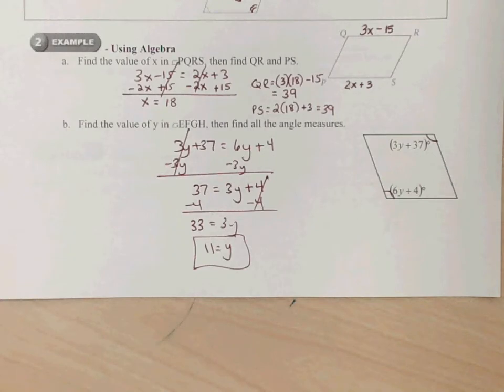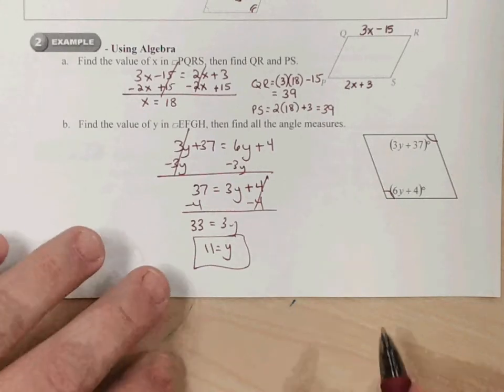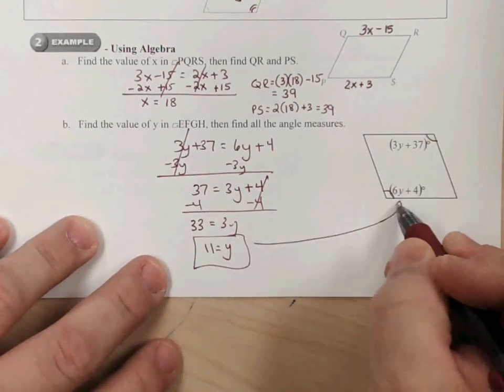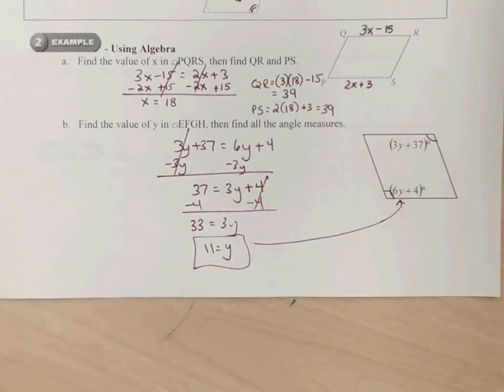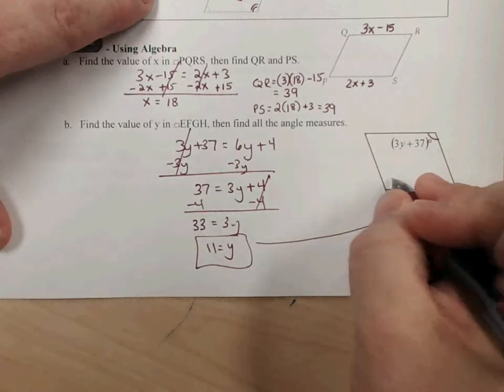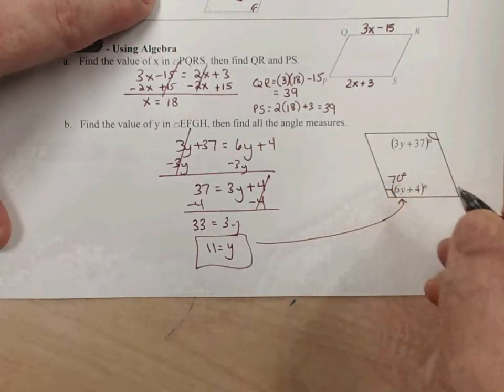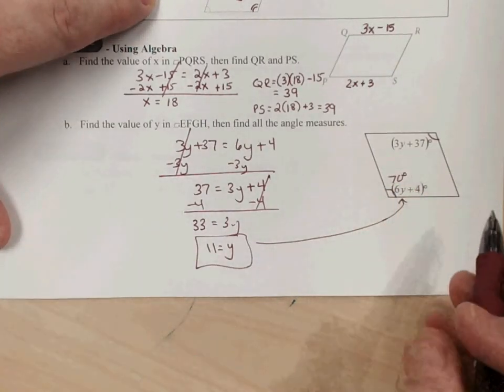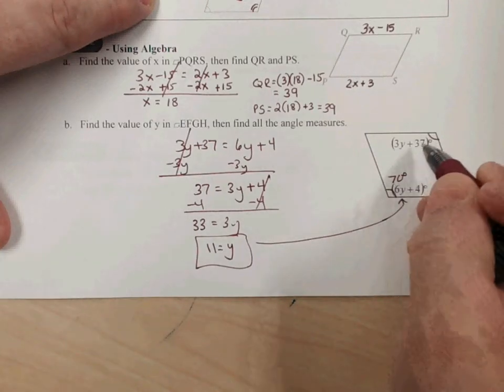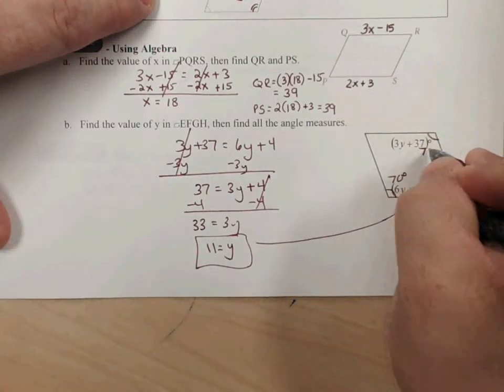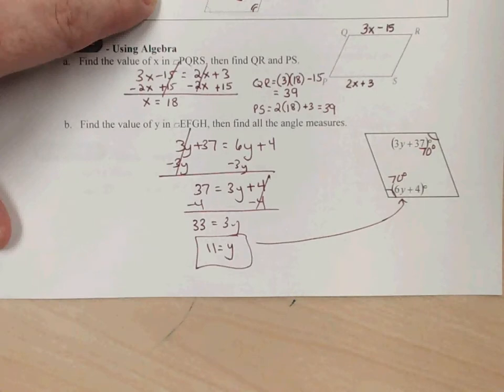Now we need to find all angle measures. In order to do that, we need to plug in y into that angle. So 6 times 11 plus 4 is going to give me 70 degrees. We know that opposite angles of a parallelogram are congruent, so this is also going to be 70 degrees.